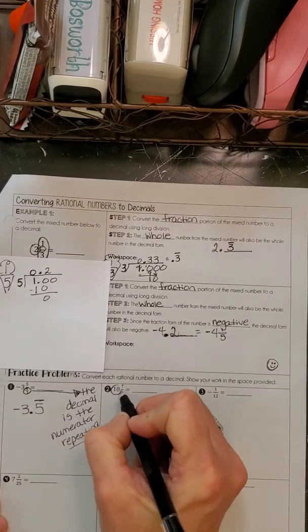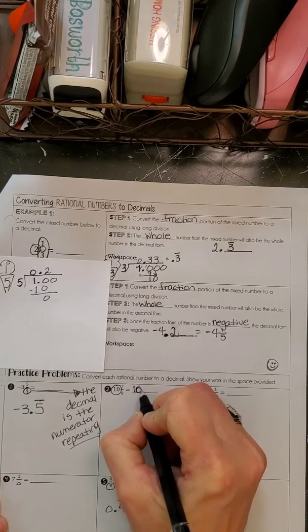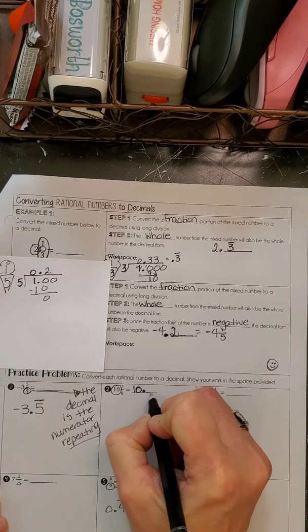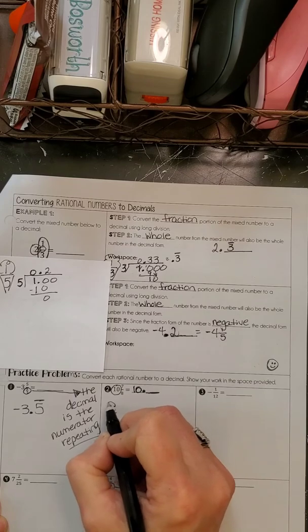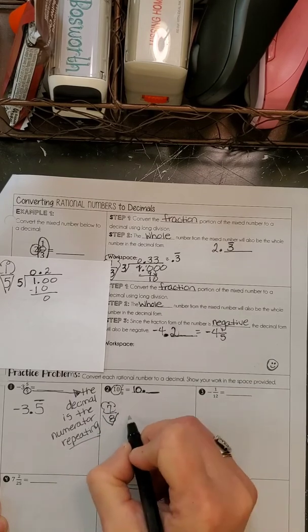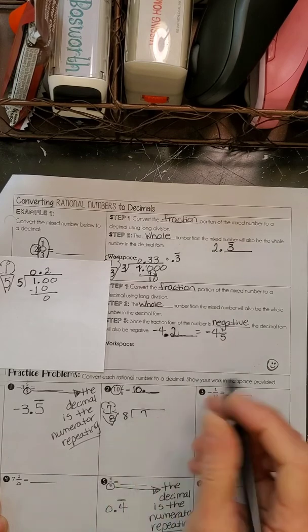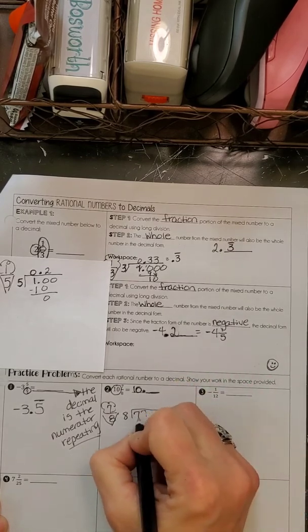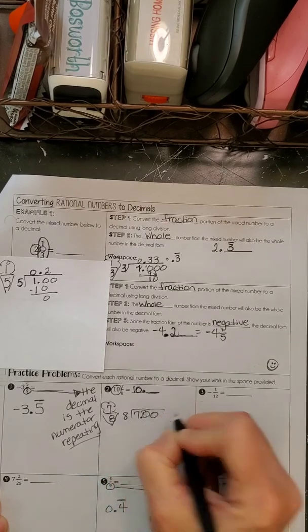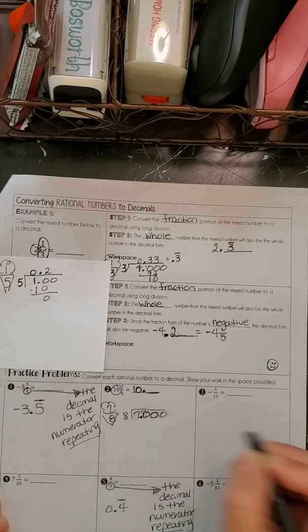All right, so this whole number right here is going to be the whole number in our decimal. So we're going to have 10 point something. So we've got to take our 7/8 and convert it. Well, here's my ice cream. Here's my cone. That goes inside, this goes on the outside. I need to move it over. Go ahead and put your decimal and a few zeros just in case we don't know what's going to happen.